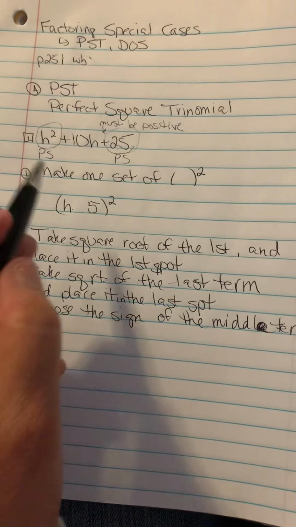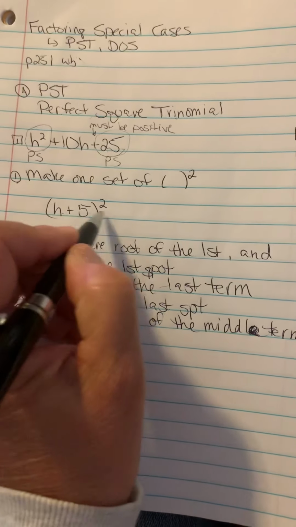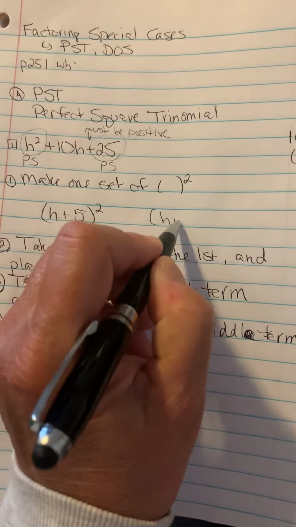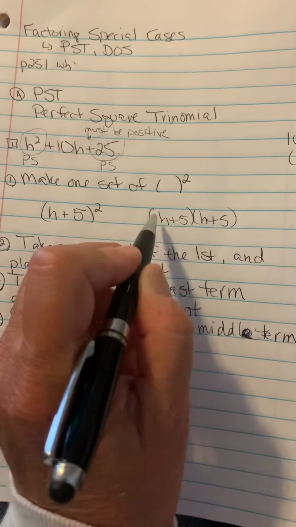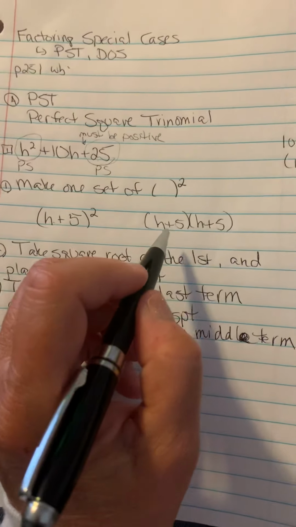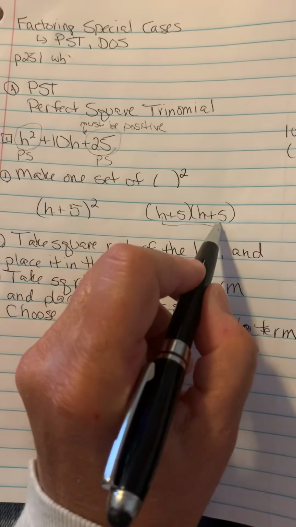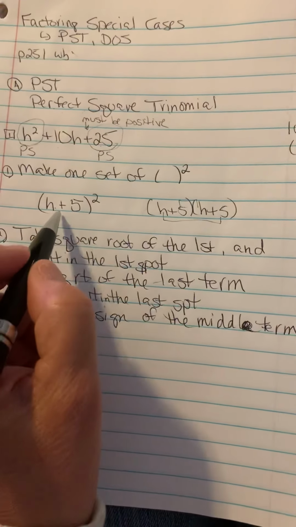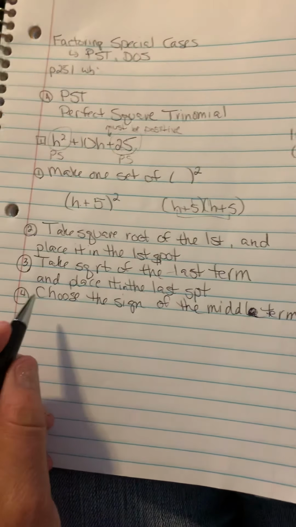Okay, why is it this? Because we're choosing the sign of the middle term, because remember what this really is. It's h plus 5 squared. That means times itself, which now looks like a FOIL problem. So when I'm getting that middle term of 10h, it's because it was 5h plus 5h. So that's why whatever that middle term sign is, that's what we need.